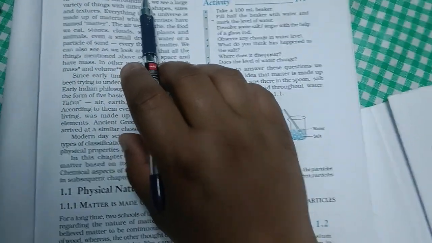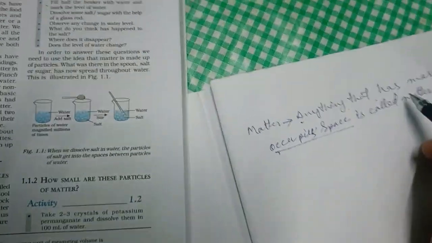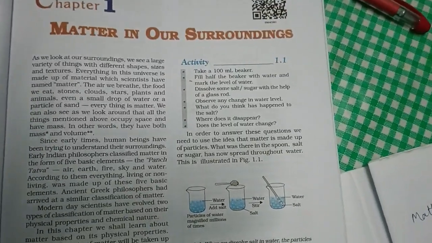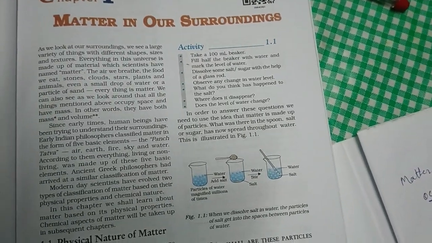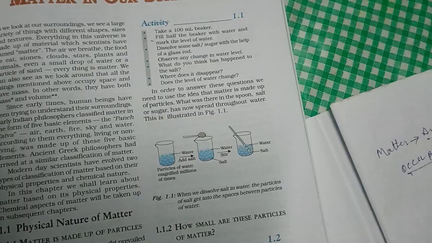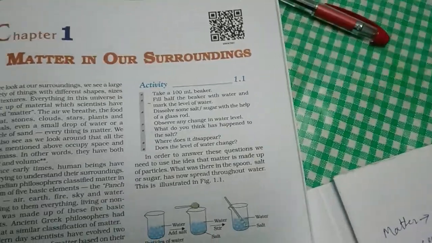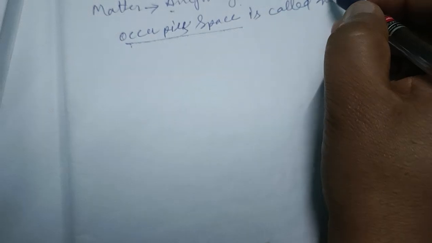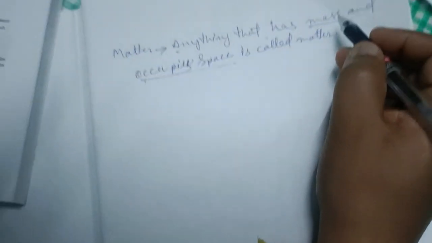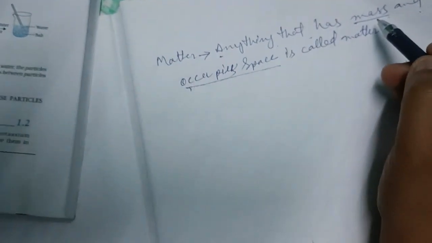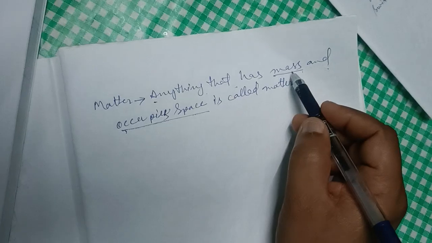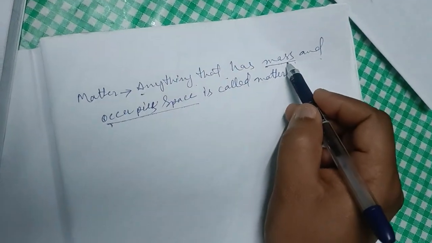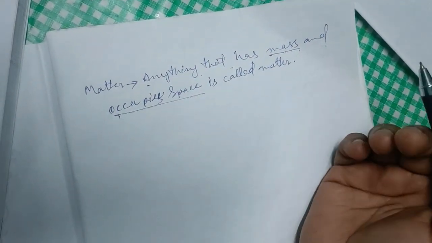Matter, you have understood, is anything surrounding you. Everything is matter, like table, chair, pen, pencil, even you yourself are also matter. Because in the definition of matter, they say anything that has mass. The material contained in a body is called mass, maybe 1 gram, 2 gram, 3 gram, 4 kg, 5 kg, 100 kg.